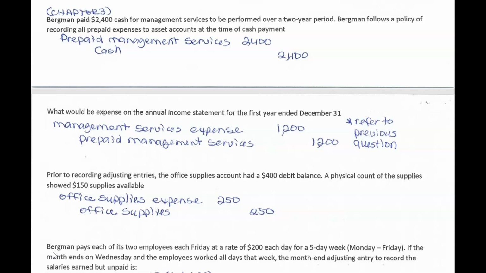Okay, the next one takes a look at what happens at the end of the year when part of that management service has been used. It says, what would be the expense on the annual income statement for the first year ended December 31st? Okay, well, this was for a 2-year period, and now the first year is done. So we have to expense out half of that amount because half went to year 1 and the other half went to year 2. Half of $2,400 is $1,200. Debit management services expense $1,200 to recognize the expense for that year, and then credit the prepaid management services $1,200 because the full $2,400 is not prepaid anymore.